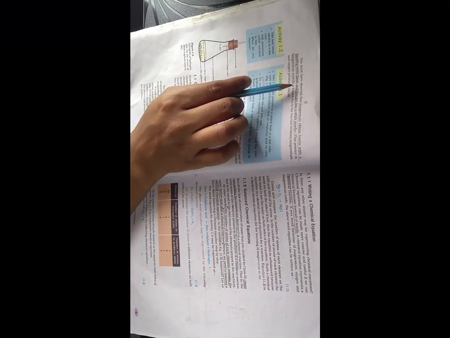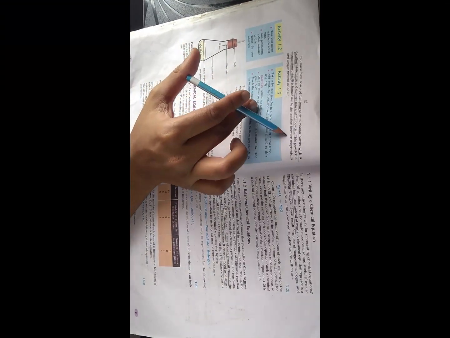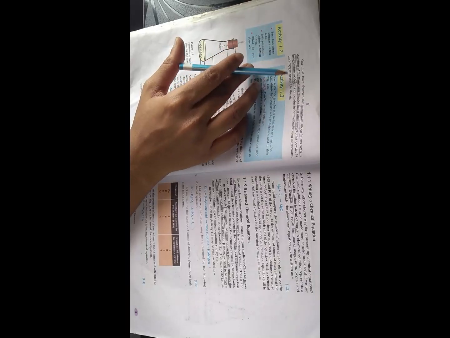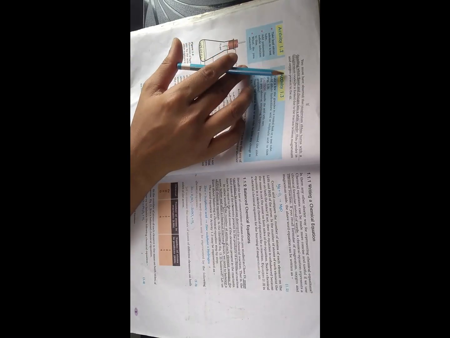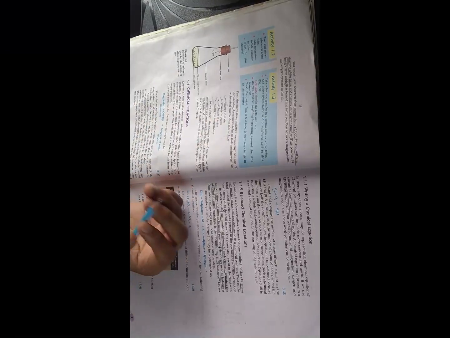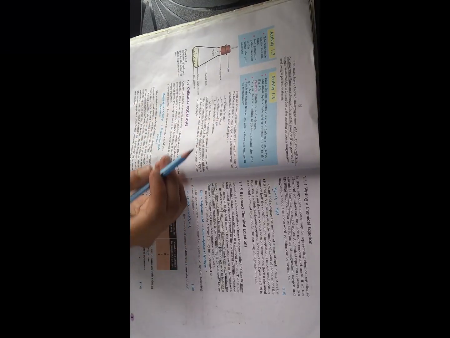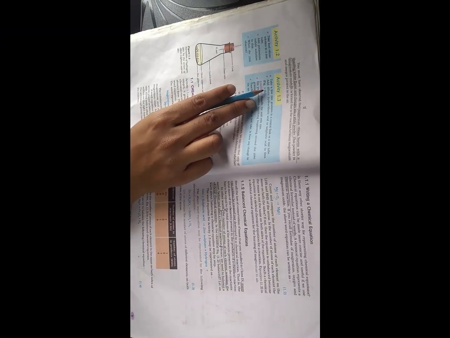Magnesium ribbon burns with a dazzling white flame and changes into a white powder. This powder is magnesium oxide. It is formed due to the reaction between magnesium and oxygen present in the air. As we've seen in this example, there is one more activity given here. In this activity, we have to do the following.